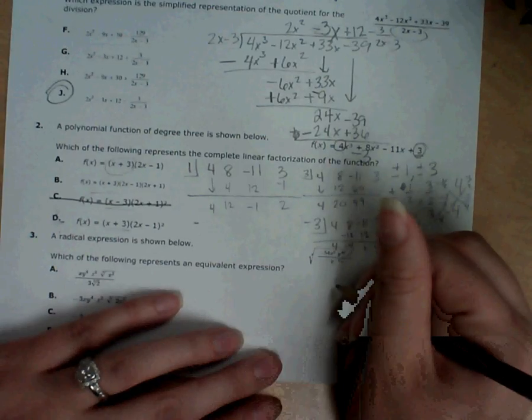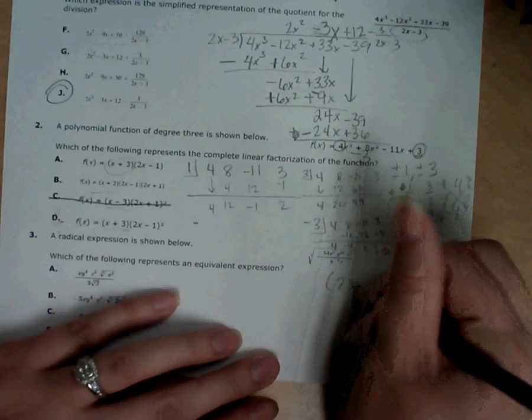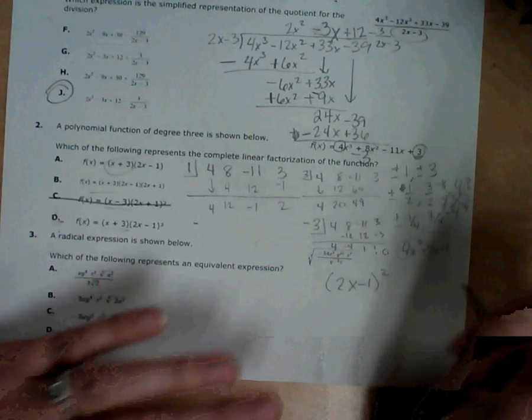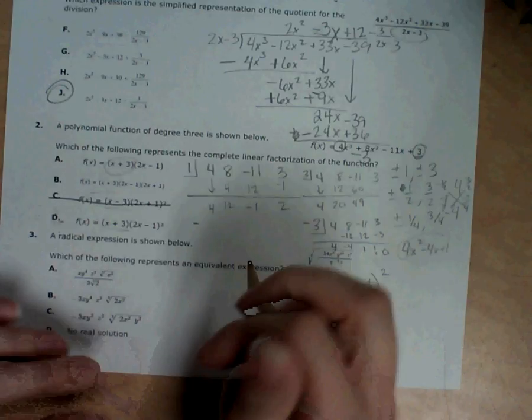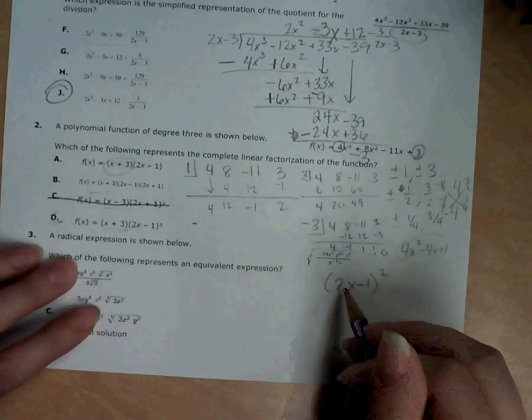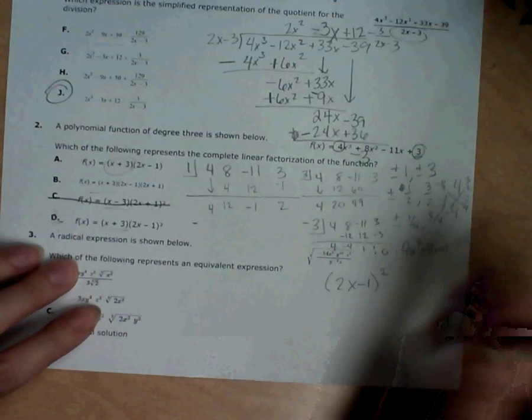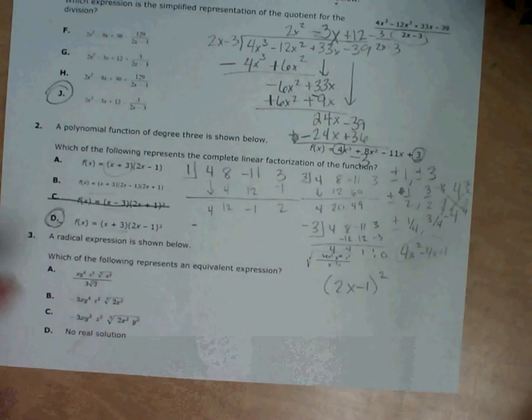So that's going to be 2x minus 1 is going to be that factor. And I'm going to square it because I have 2 of those. So I've got x plus 3, and then I've got a 2x minus 1 squared because I have that same factor twice. So that's going to be d.